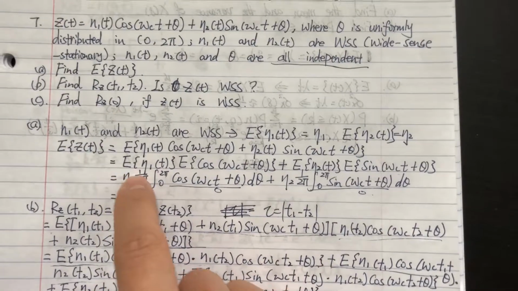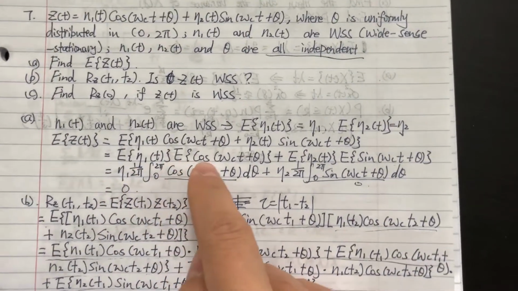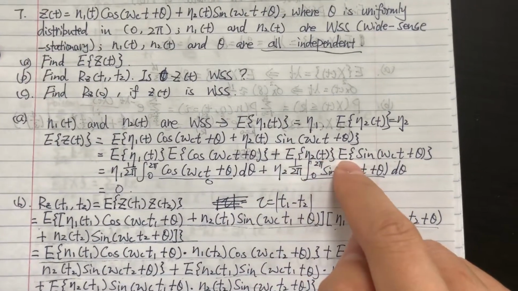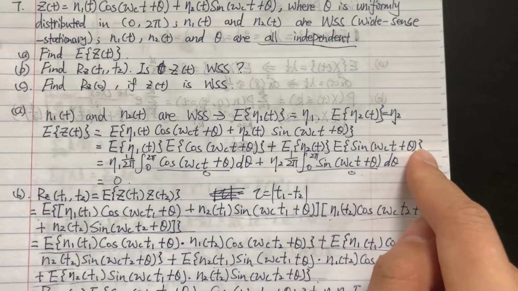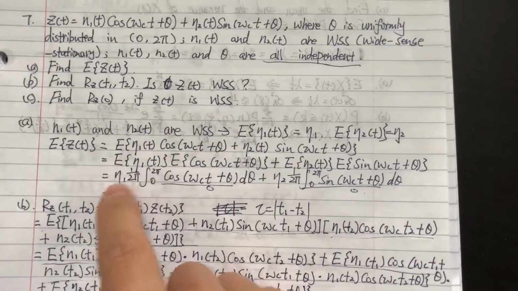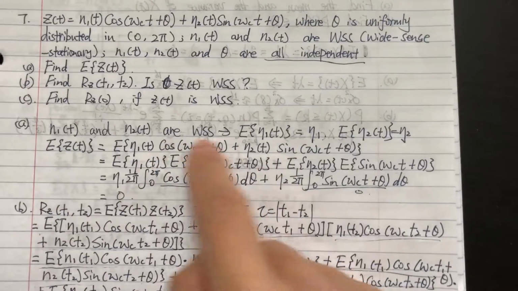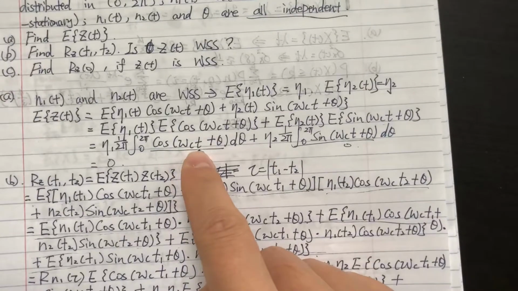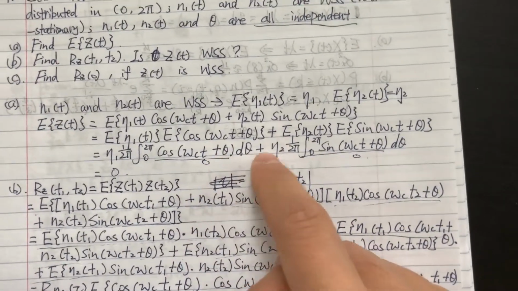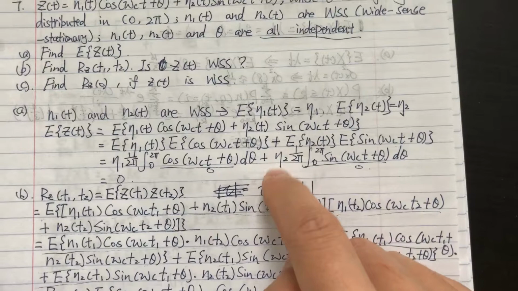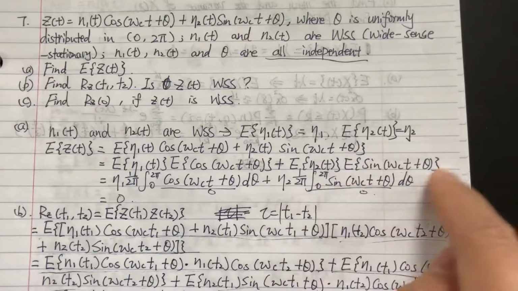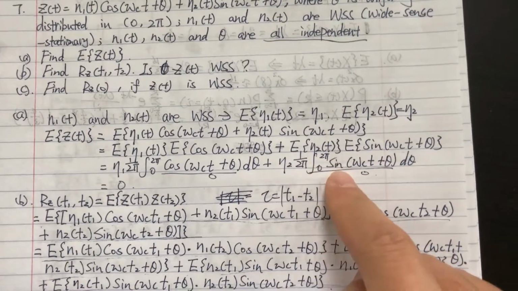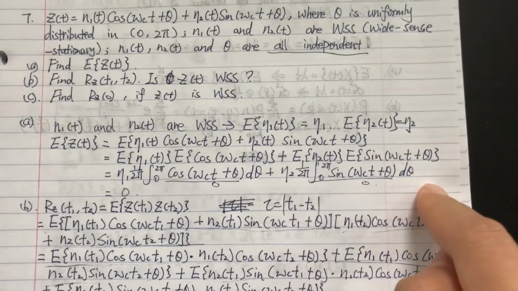So we can write it as E[n1(t)] times E[cos(ωc t + θ)] plus E[n2(t)] times E[sin(ωc t + θ)]. So this part can be written as n1, and this part is the same as 1/2π integral 0 to 2π of cos(ωc t + θ) dθ, and this part can be written as n2, and E[sin(ωc t + θ)] can be written as 1/2π integral 0 to 2π of sin(ωc t + θ) dθ.